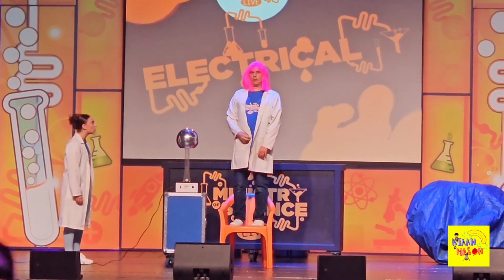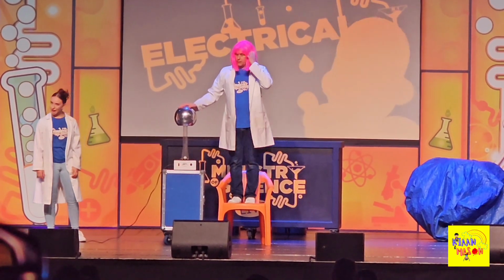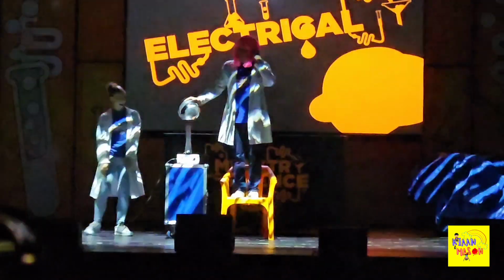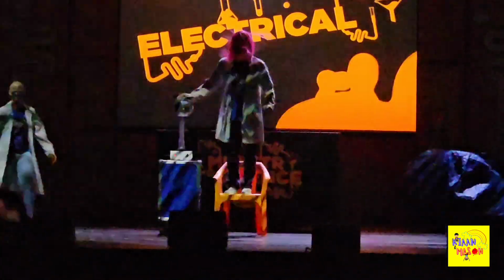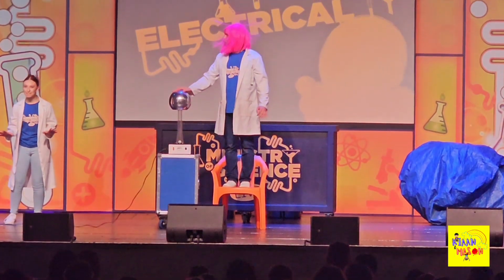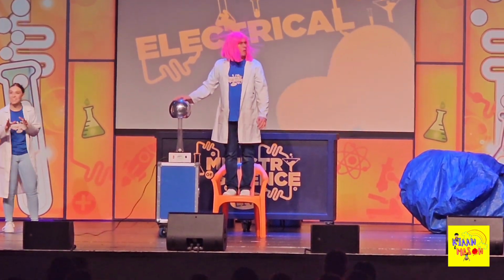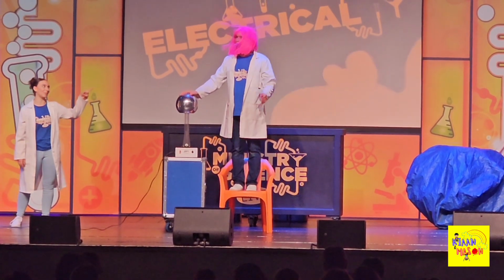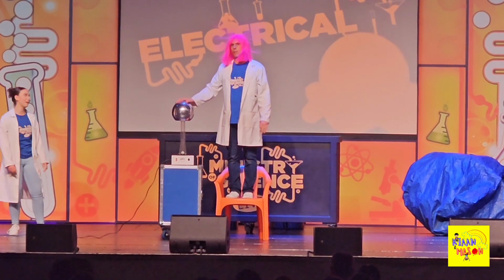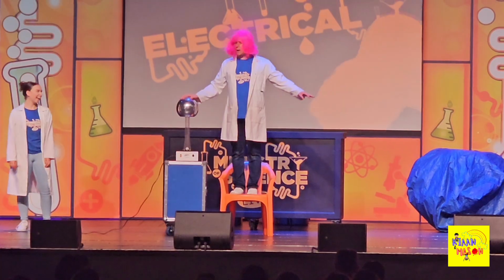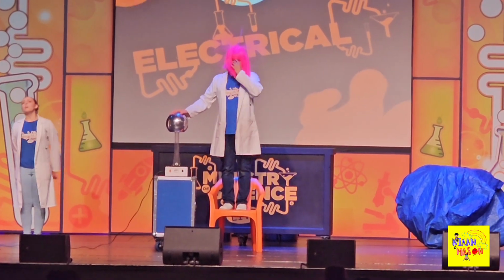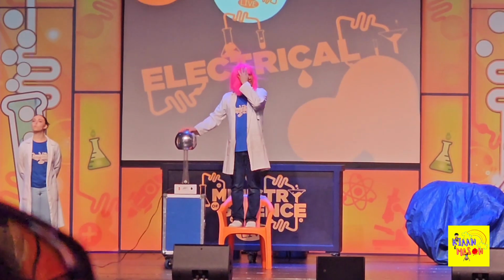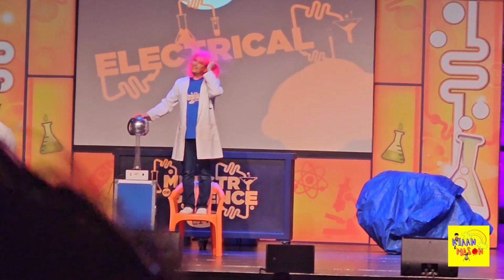Place your hand on the Van de Graaff. I shall now turn on the Van de Graaff. So what's happening now is the electricity is starting to flow through Mike's body and starting to make his hair stand on end. Give your hair a bit of a shake, Mike. Because I'm worth it. Now, Mike, does it hurt? This doesn't hurt at all. Good. Well, this will.